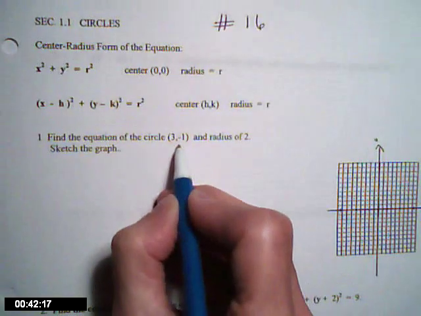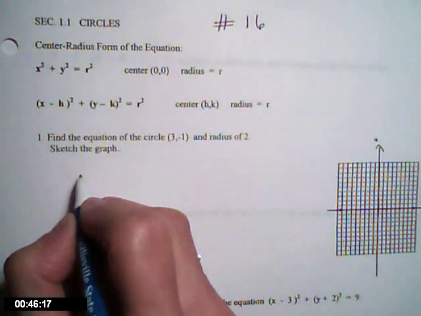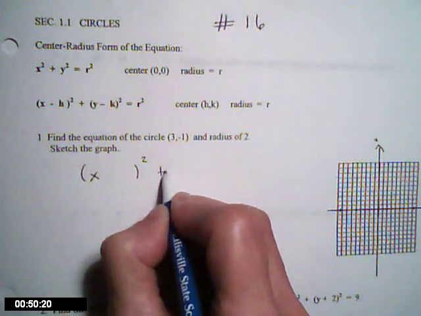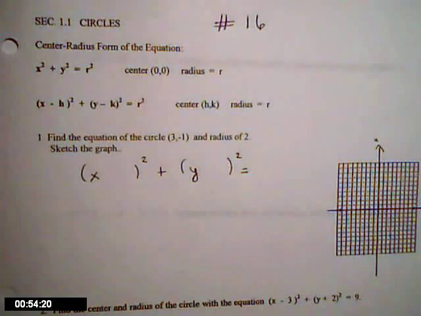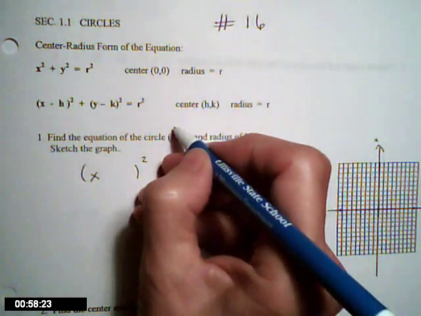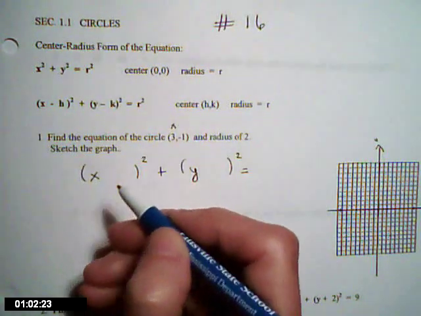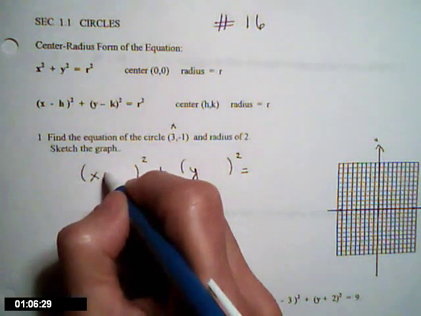Find the equation of the circle with a center at (3, -1) and a radius of 2. Now remember, I said to have a circle, I needed an x squared plus a y squared equals a radius squared. Now, just as we did in parabolas, I'm going to take this x, put it in this x parenthesis, but remember, when you go in or out of a parenthesis, the sign changes. So this goes in as a -3.